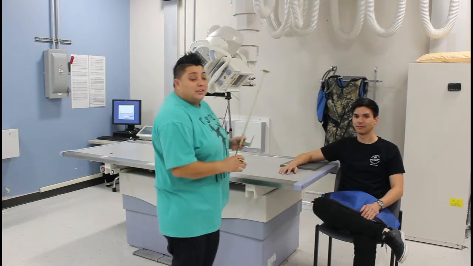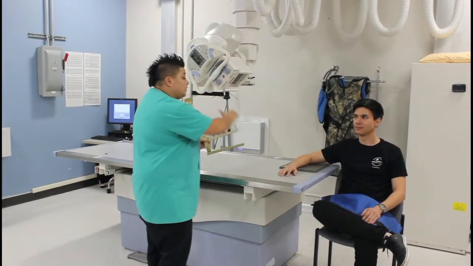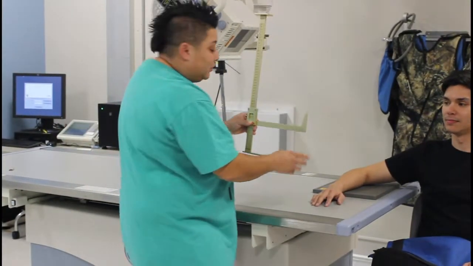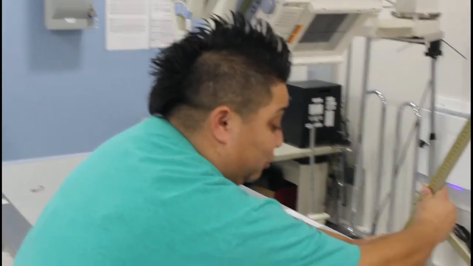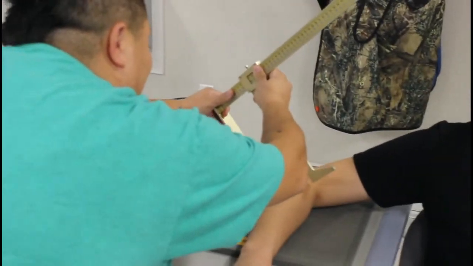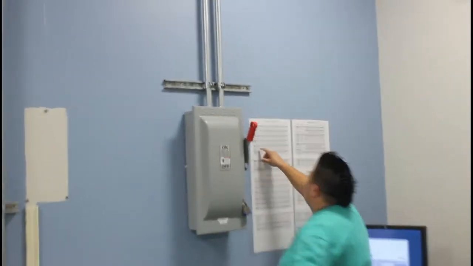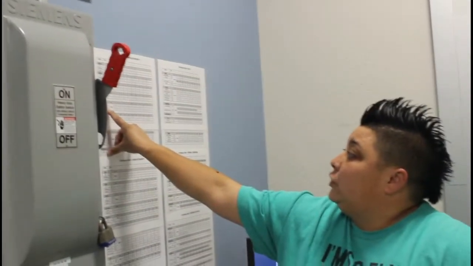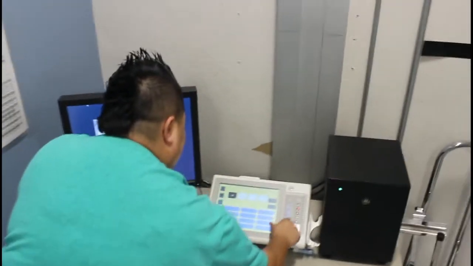Alright, and now we are going to demonstrate how to find the technical factors in this room. Since the tube is all set up at the correct angle, you're going to take your calipers and measure where the beam is going through, which is going to be the oblique angle. So we're looking at a 12. Once we get that, we go ahead and go over to the chart and we look for the elbow oblique. So we have 70 for the kVp. Scroll over to 12 and we have 2.2 for the mAs. We're going to come down here and input that.